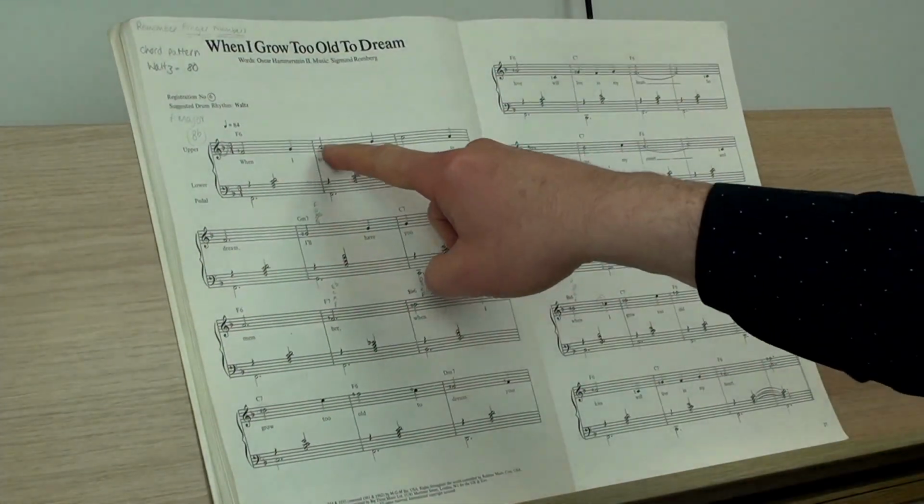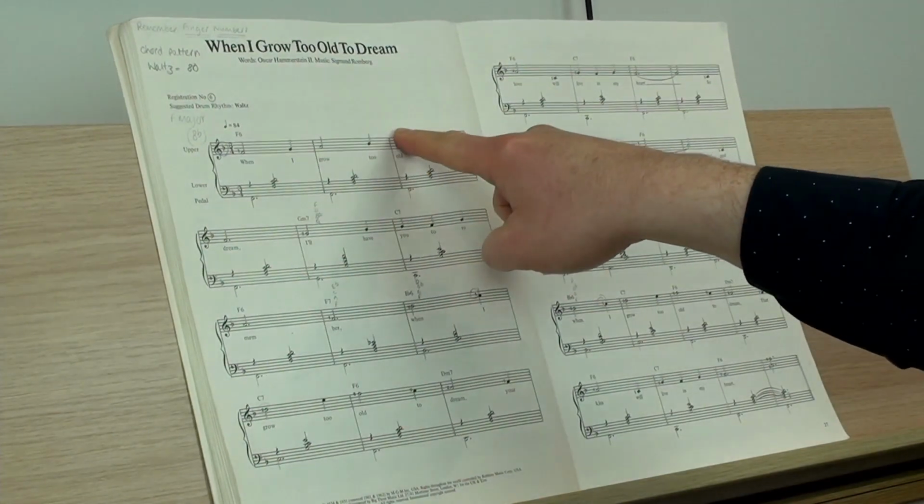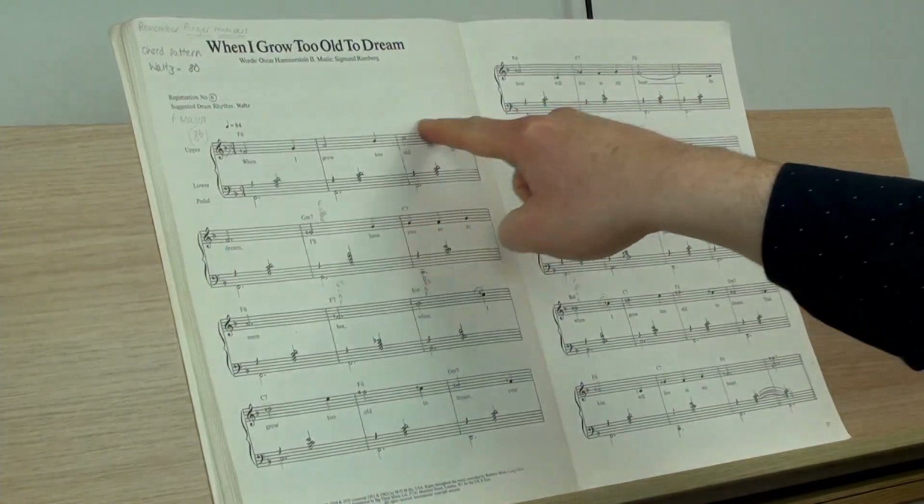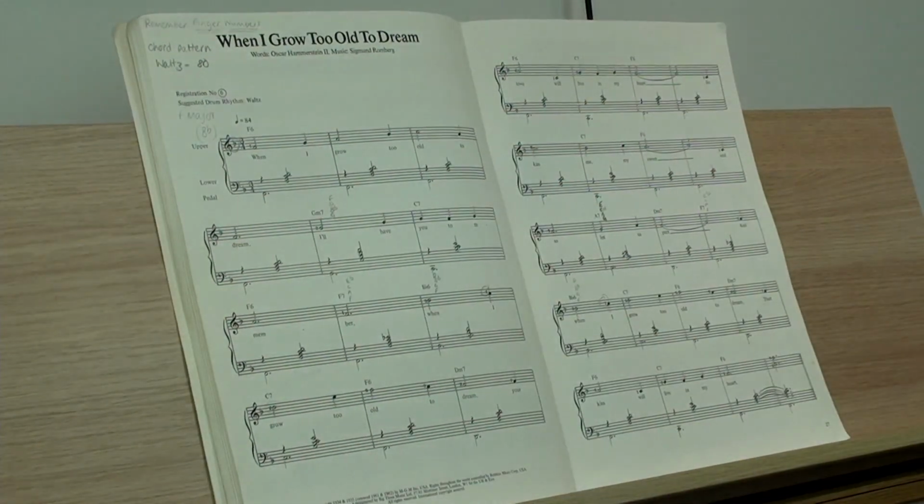Then the next bar, there's not a chord. The next bar, there's not a chord. The next bar, there's not a chord. That's because all that goes over F6. So let's try it with the organ pattern that's written.